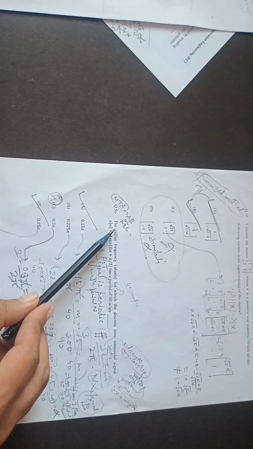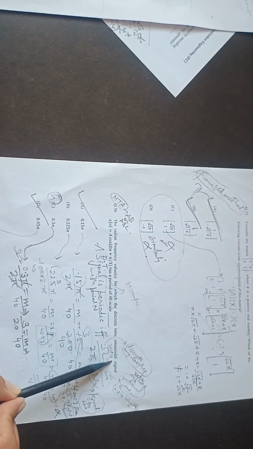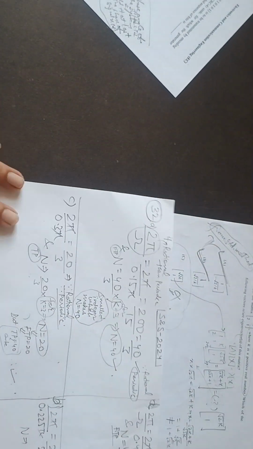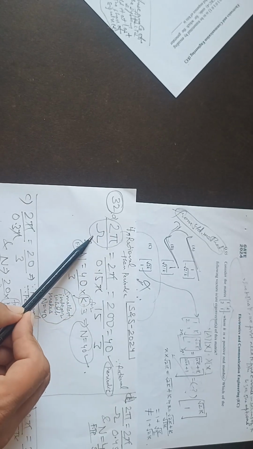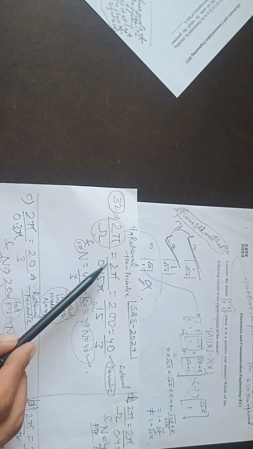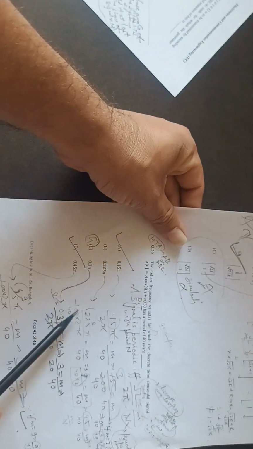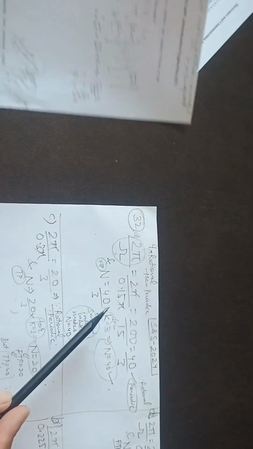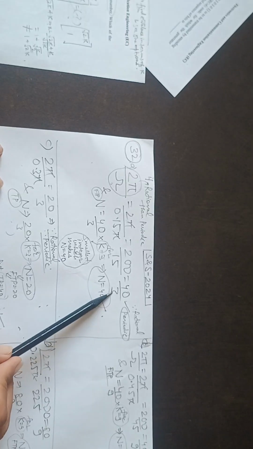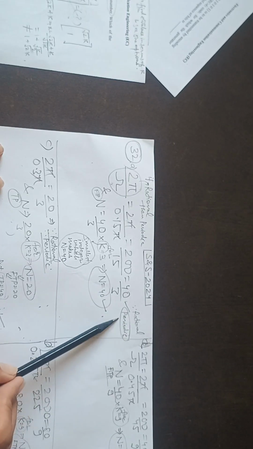Another question is on discrete time periodic signals. It is saying that the radian frequency value for which the discrete time sinusoidal signal x[n] is equal to A cos(omega n plus pi by 3) has a period of 40 is or are. Okay. So here I will say that a discrete time signal is periodic if the ratio 2 pi by omega is rational. So here we can say that in the first option it is 2 pi by 0.15 pi. Okay, so when we solve it we get it as 40 by 3. So 40 by 3 is rational, so it is periodic.